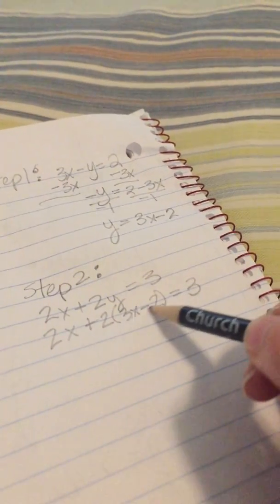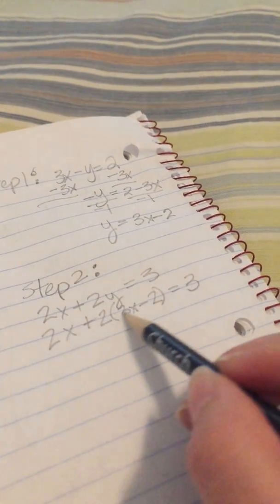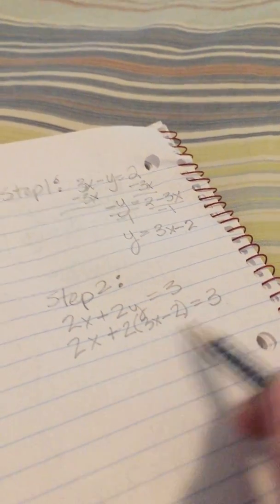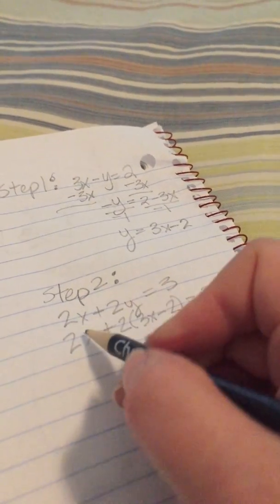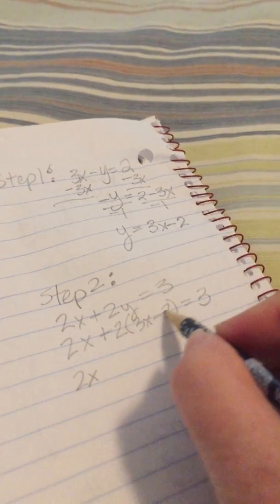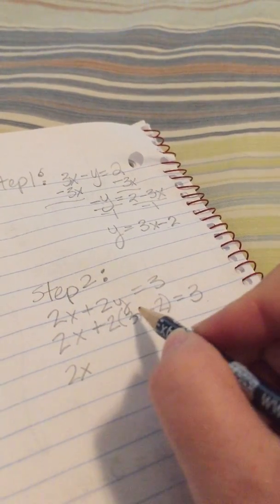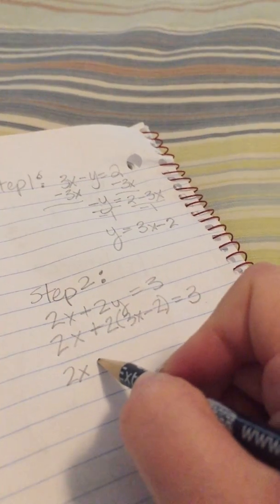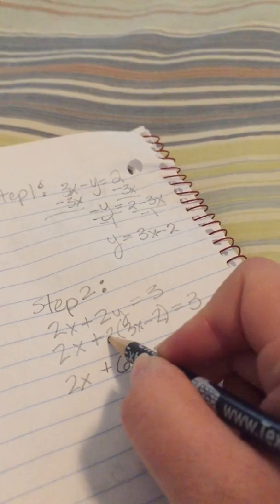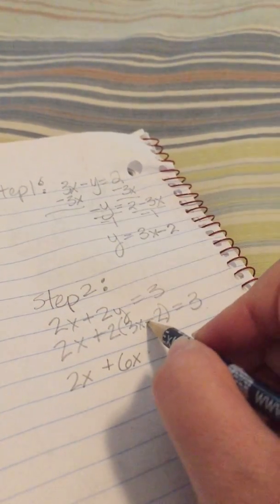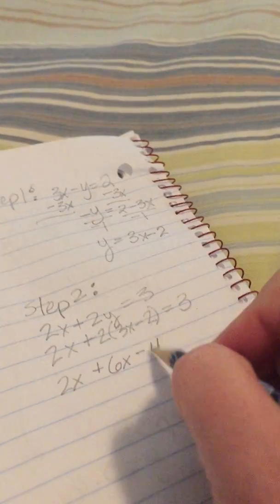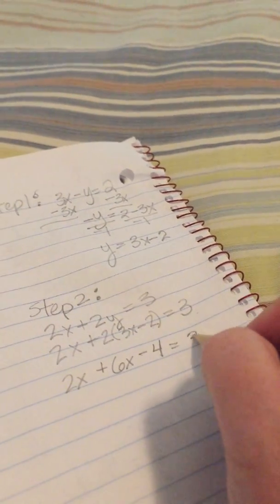So do you see how I just included this in that y's place? Now all we have is x's to solve for, which is so much easier. It just flows, and it helps you to understand and keep track of what you're doing. So the 2x stays the same, but we've got to solve this multiplication problem. We have a +2 and a +3x. Well, 2 times 3 is 6, so it's +6x. And then we have a +2 multiplied by a -2, which would make it a -4, because 2 times 2 is 4, and that equals 3.